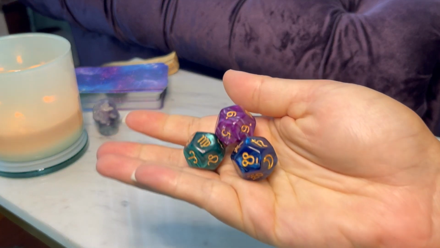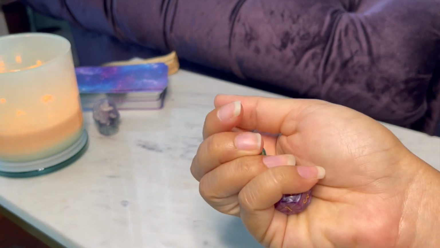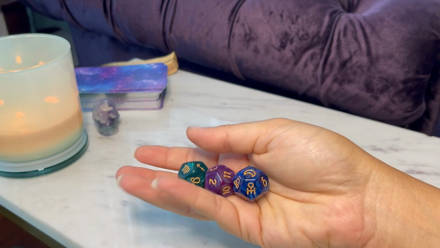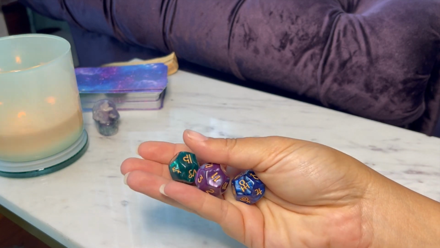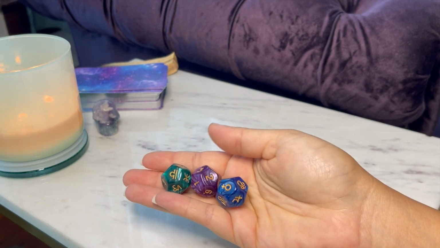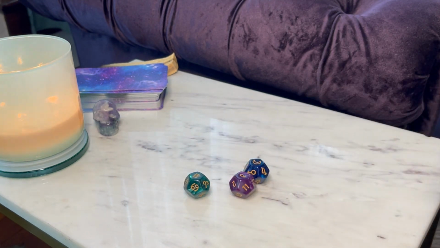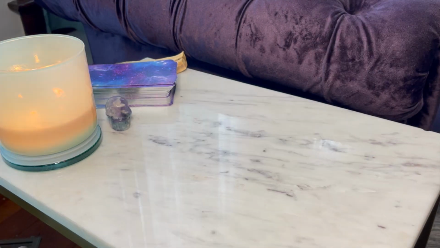So I'm going to show you 2 different ways to read the dice the same way. You're going to pick up your dice, put them in your hand, and ask your question for clear and concise messages when you ask these questions. And remember, we are looking for the signs, the houses, and the planets in this example.